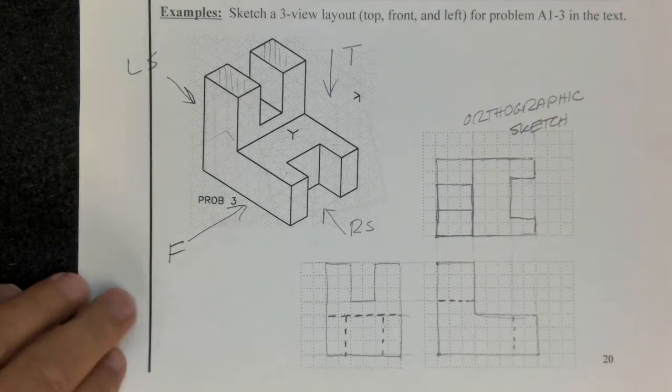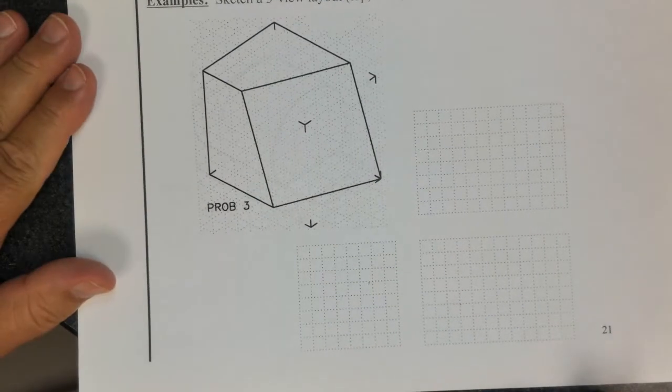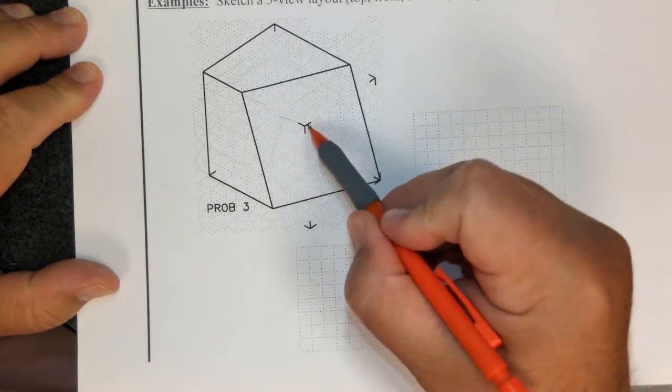Okay? All right. Now, we're going to go on to another one. This one's a little easier. Imagine this once was a block, okay, a solid block like this.